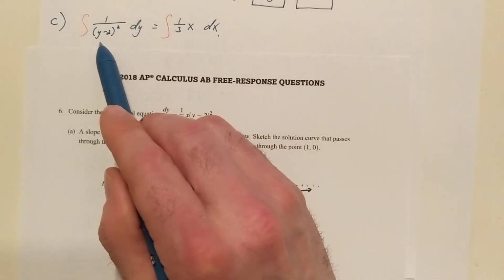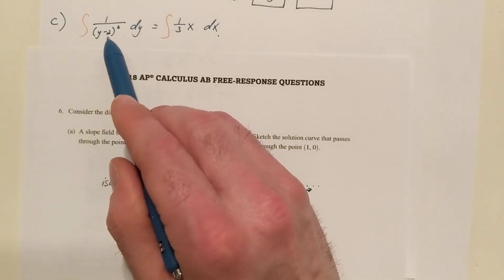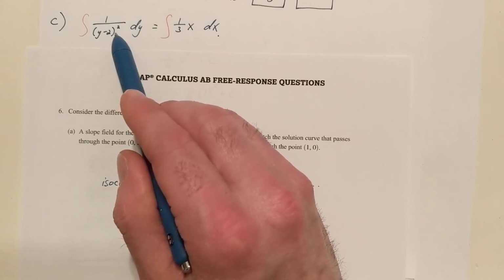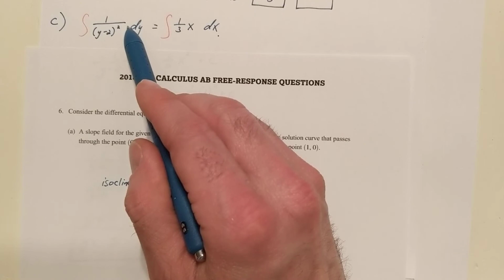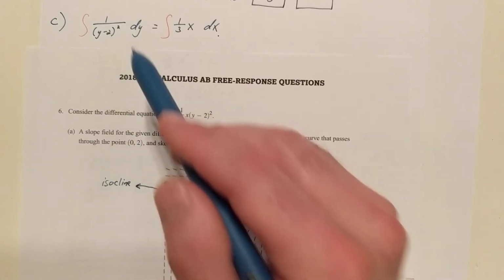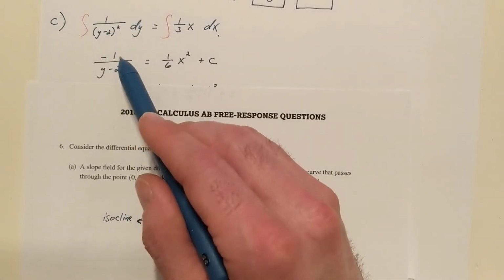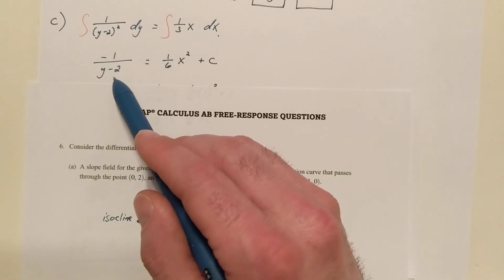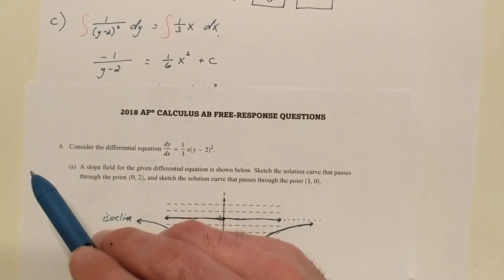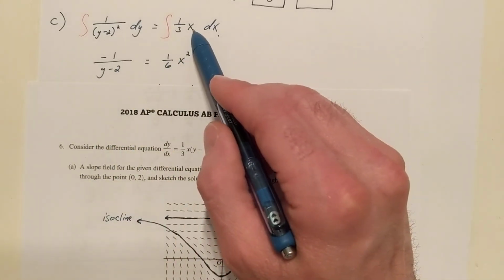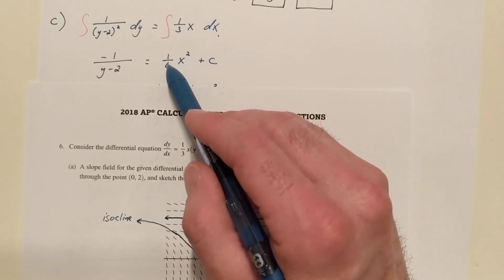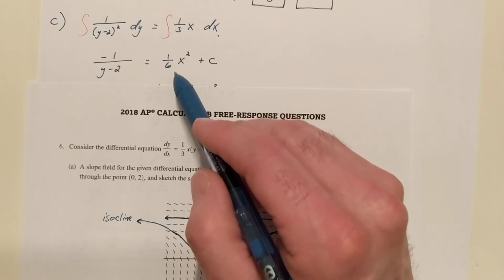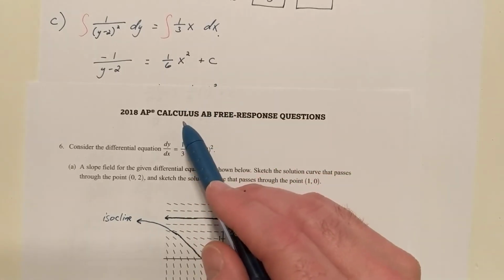Now I didn't write this out, but remember that this is y minus 2 to the negative second power. Anti-differentiating that, we raise the exponent by 1 to negative 1, and then divide by that negative 1. So that's how we got a negative 1 over y minus 2 on the left-hand side, equals this x, power increases to become x squared. We divide the 1/3 by 2, and we got a 1/6 x squared plus c.